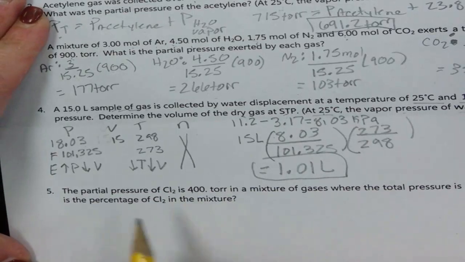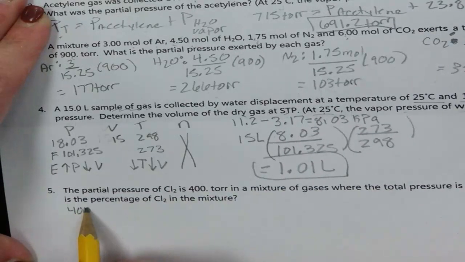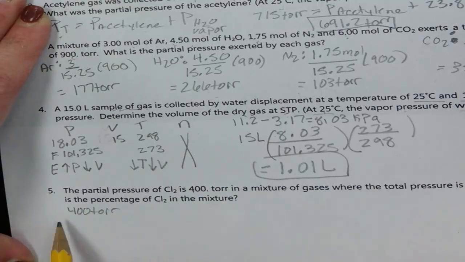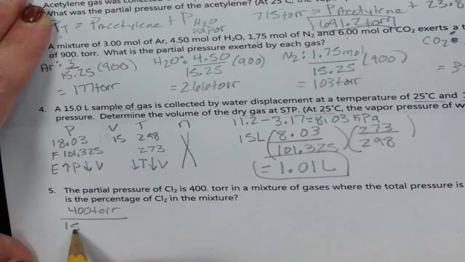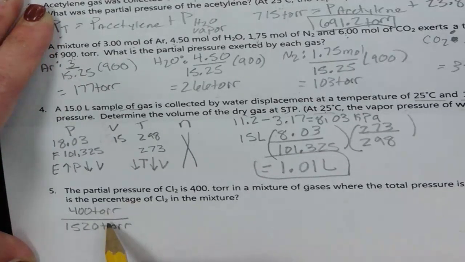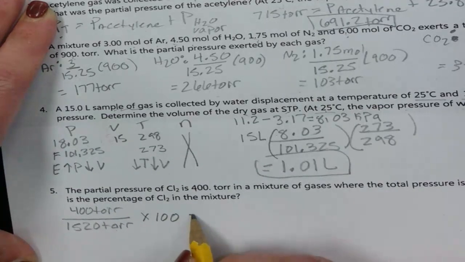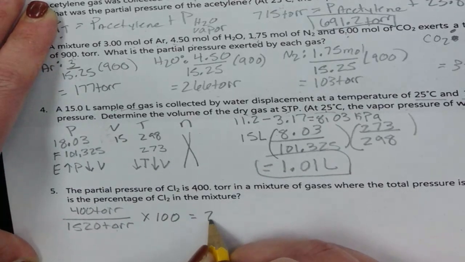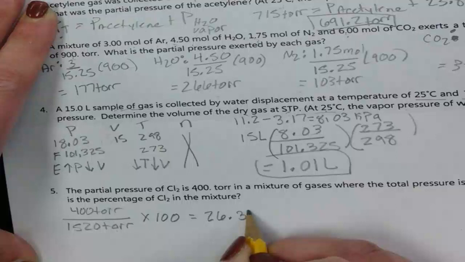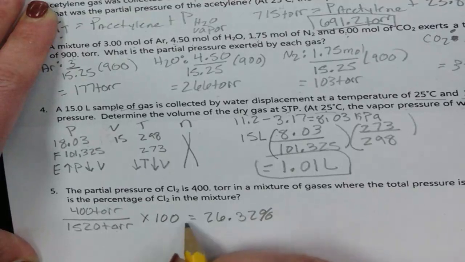Chlorine is 400 torr, and my total pressure is 1520 torr. Now here's my ratio, and to convert that into a percentage, I will simply multiply by 100 to give me 26.32%.